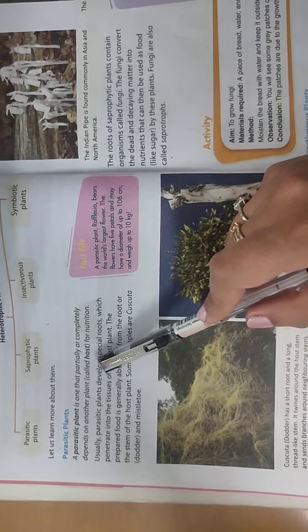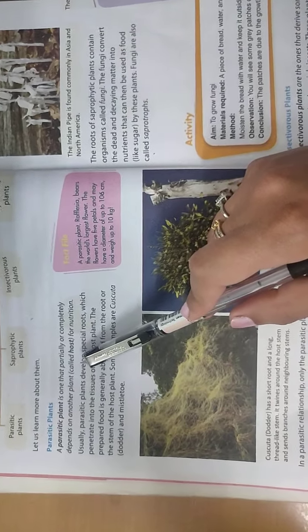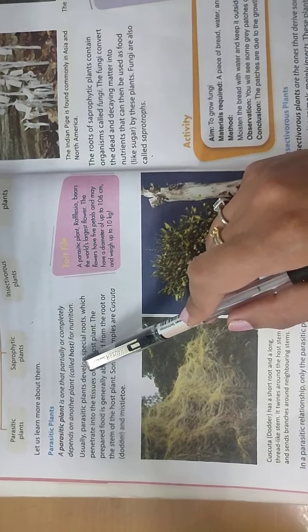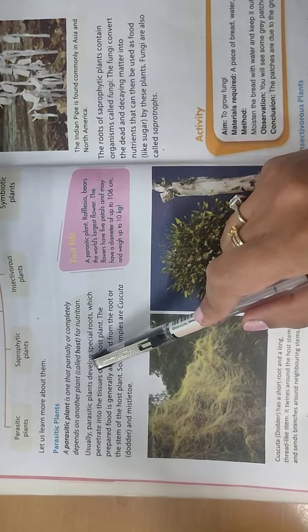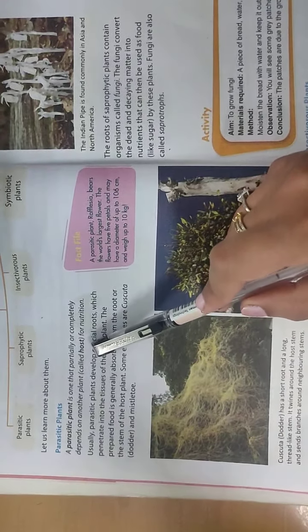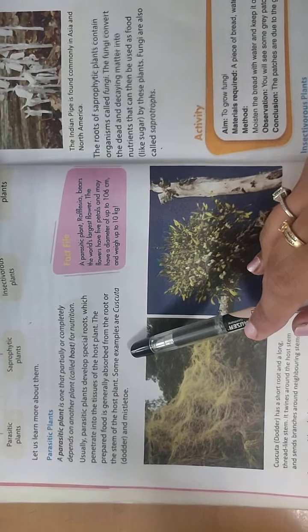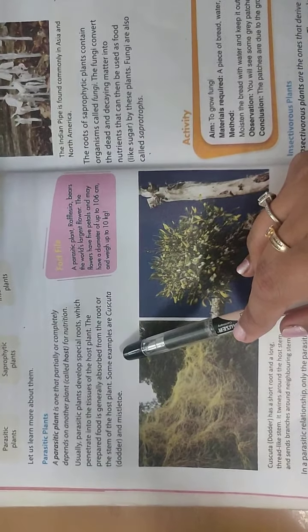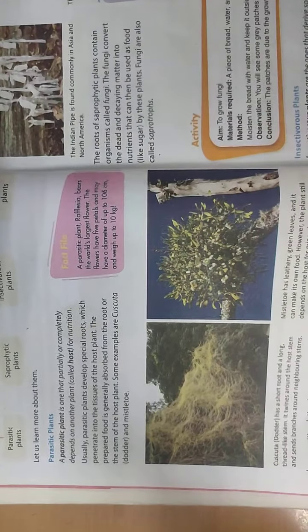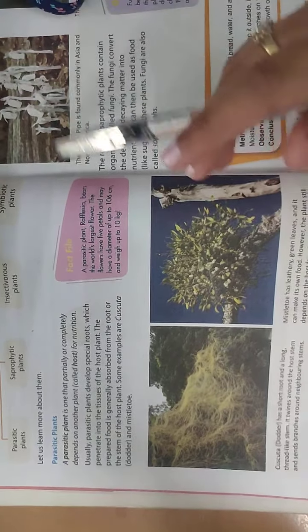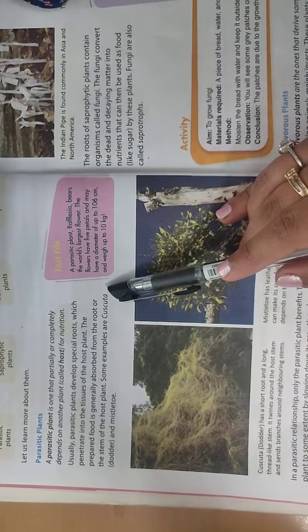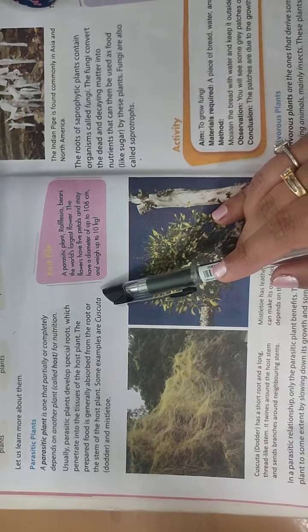We have done this in class 6, that the parasitic plant has a specialized or modified root known as parasitic roots that penetrate inside the body of the host and help the parasitic plant to absorb water, minerals and food from the host. A parasitic plant may or may not kill the host, because it totally or partially depends upon the host for food.